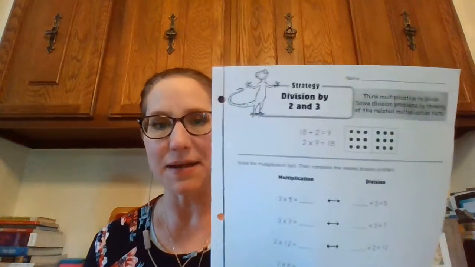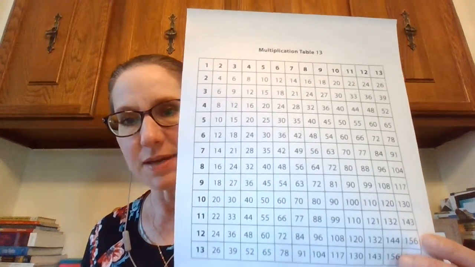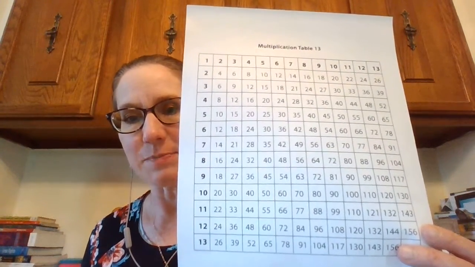We're going to do another division page. This one is dividing by 2 and 3. And I also have a multiplication table. You should have one in your packet. This is the one I'm sending home in the next packets that'll be coming home next week. But it doesn't matter what multiplication page you use.